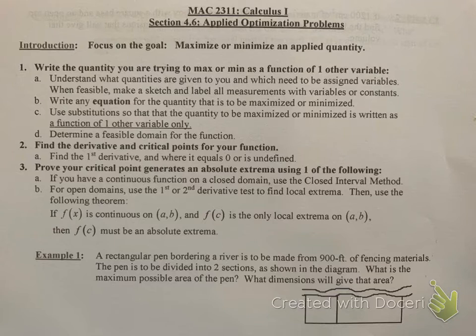So the first step in doing these problems is you're going to write the quantity you're trying to max or min as a function of one of the other variables. Sometimes this step is going to require you to have two different equations, kind of like the problems we did before. That way, if you have two equations, you can figure out what one of the variables is by just using a little bit of algebra.